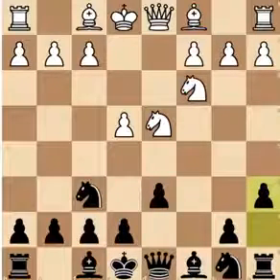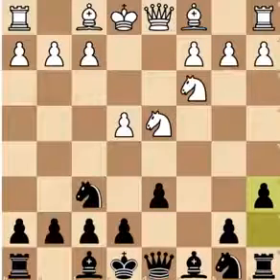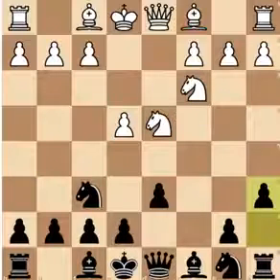Now, white has, I would say, 10 good ways to respond to this move, and we are going to go over the three main moves in this video and one sideline. In fact, let's go over the sideline first.